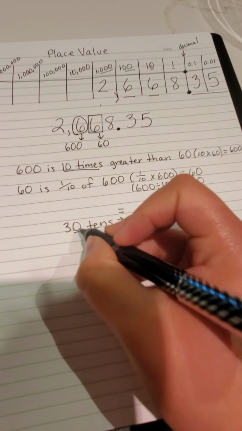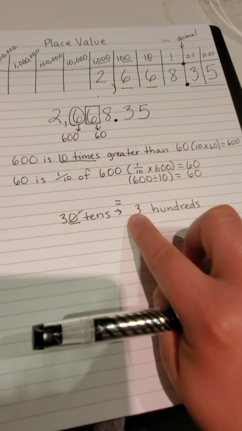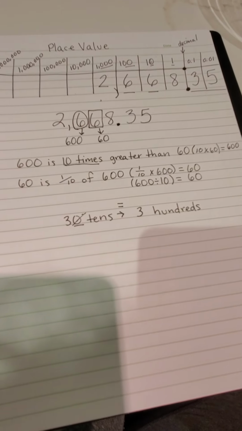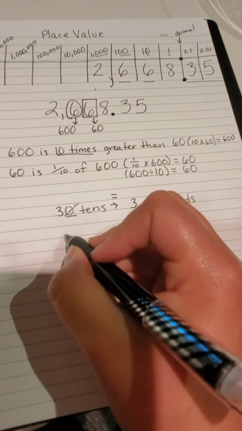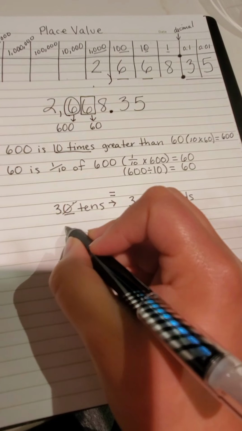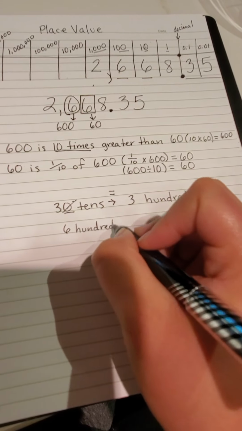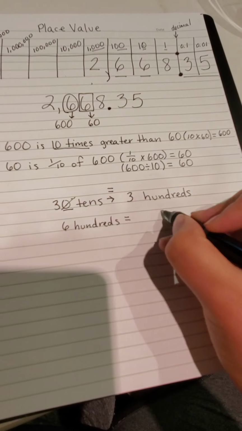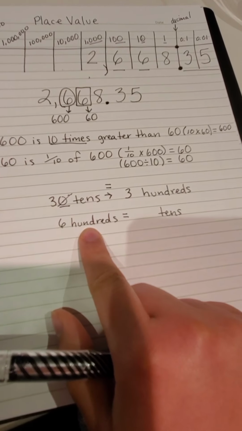Really, all I had to do was get rid of the 0 because I know hundreds are bigger, so I need less of them. So if I think of it backwards, let's say I have 6 hundreds, and I want to see how many tens are equivalent to 6 hundreds.